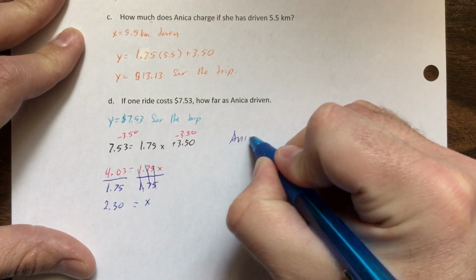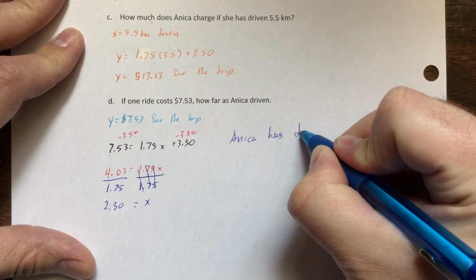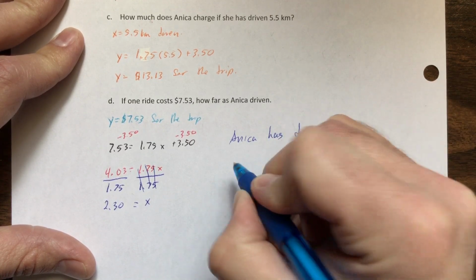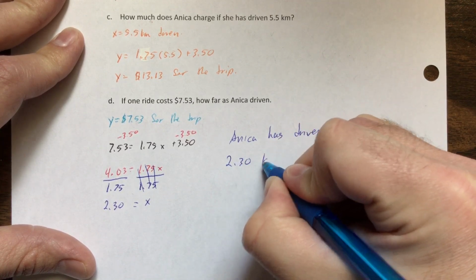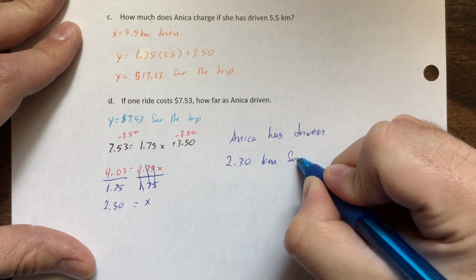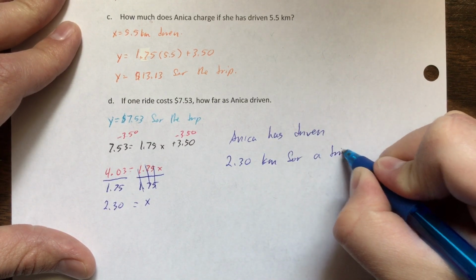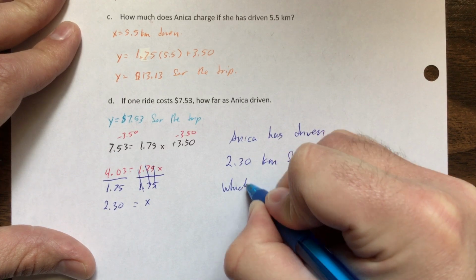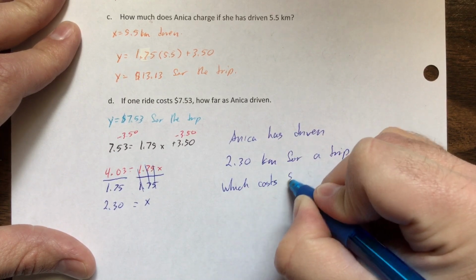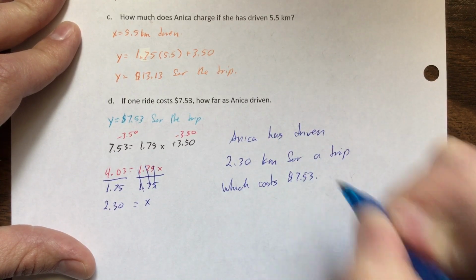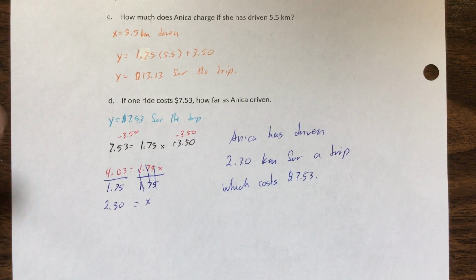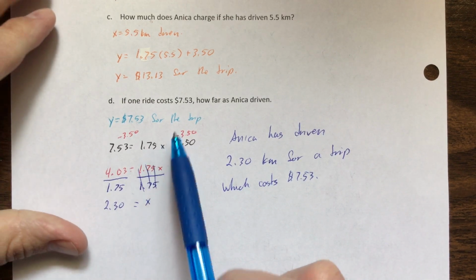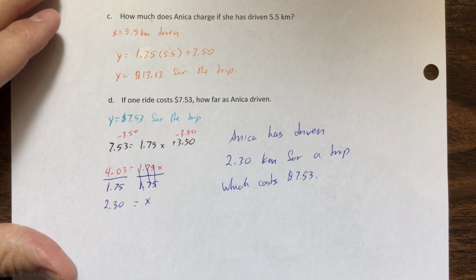So Annika has driven 2.30 kilometers for a trip which costs $7.53. And that's how we're going to find that, based on the equation we came up with and based on the numbers that we are given.